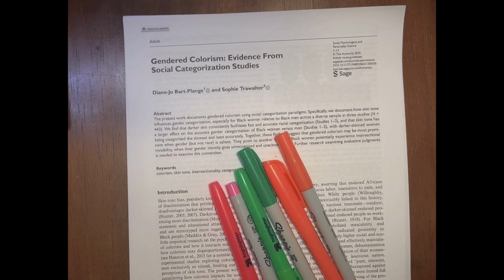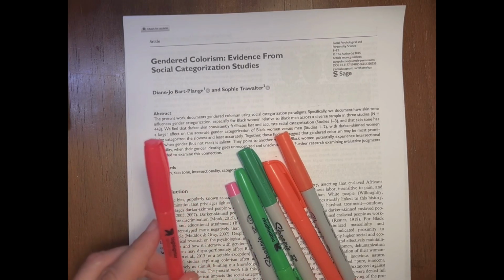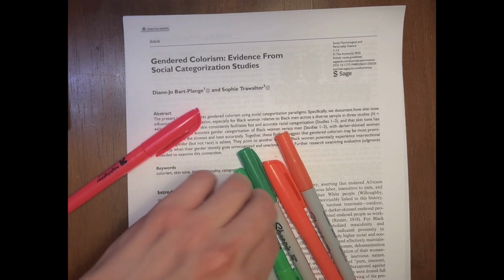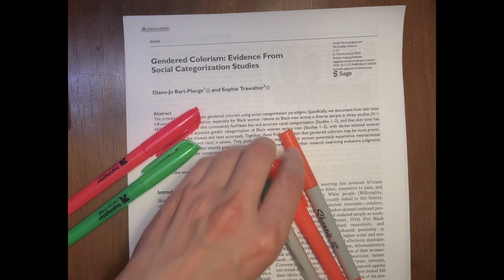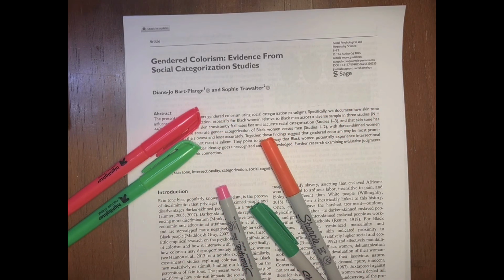All right, let's dive into this article. As you can see, I've got three sets of highlighters here. I've got pink. I'm going to use pink for any information that's related to the main claim. I've got green. I'm going to use green for any information related to the methods that are being used. And I'm going to use orange for just anything else that's interesting, but maybe isn't about the main claim or isn't about the methods per se.